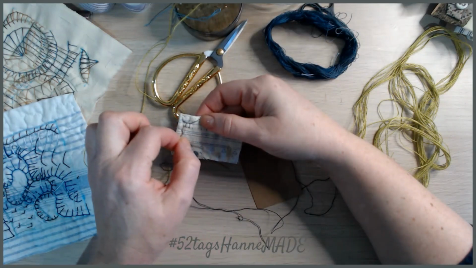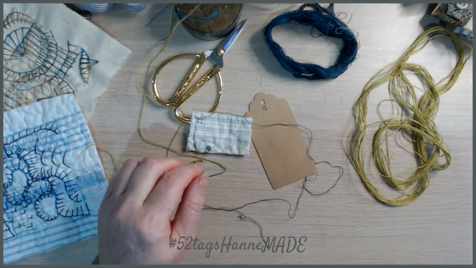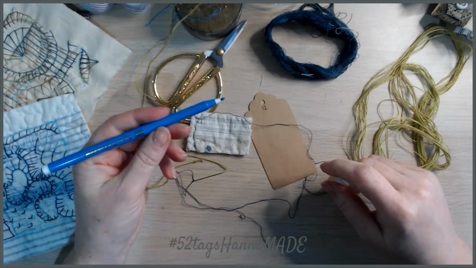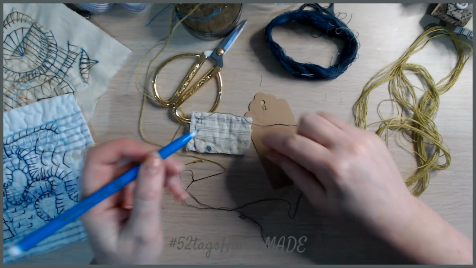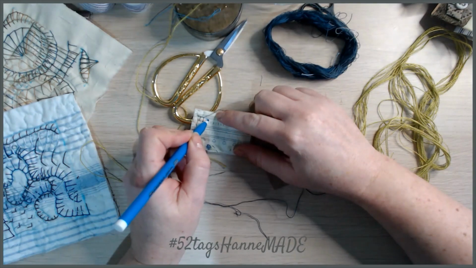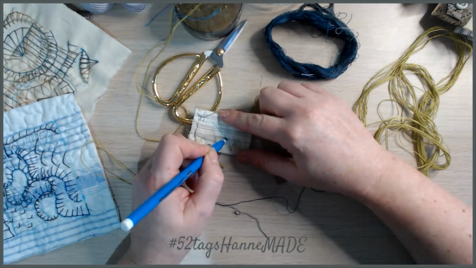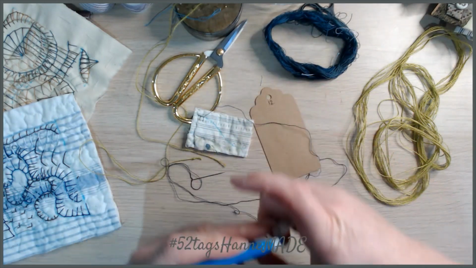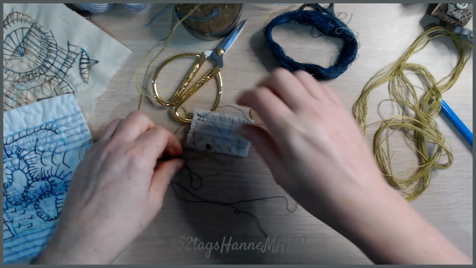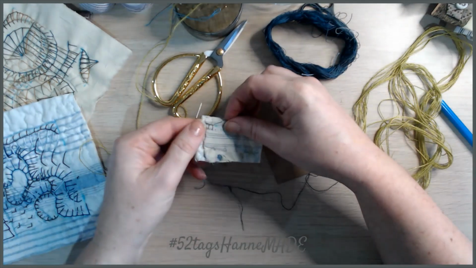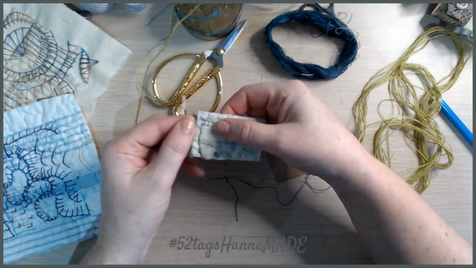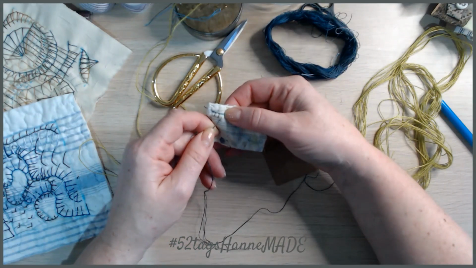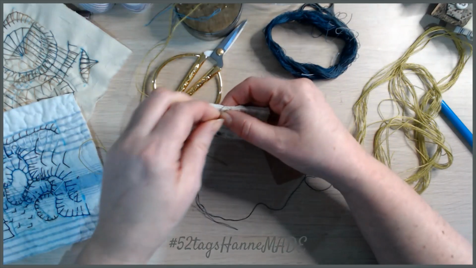Now if you want to follow a line, one of the things that you can do is either pencil or use a fabric marker. This one is a washable one, so if I put water on it afterwards it'll disappear. I could just draw myself a little line that I want to follow, and all I do then is just lay my thread along the line, and then when I do my stitch the needle comes up actually on the line.